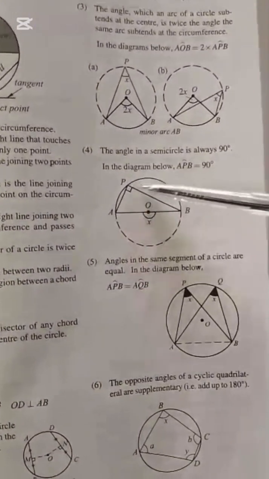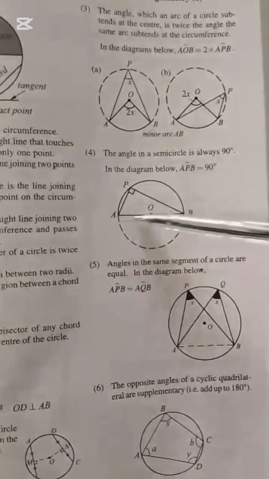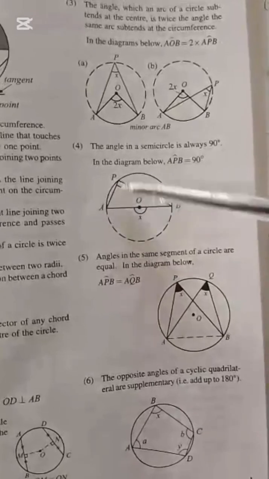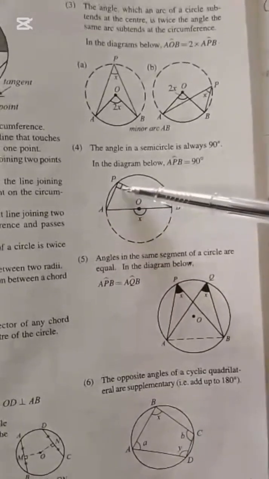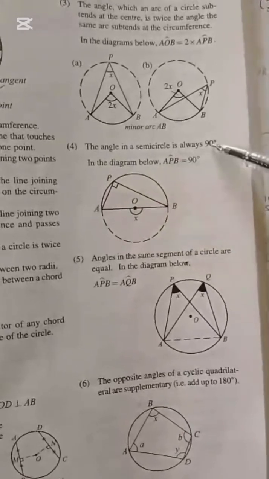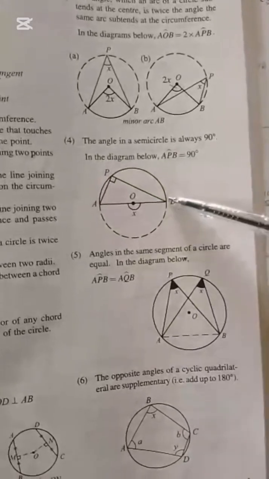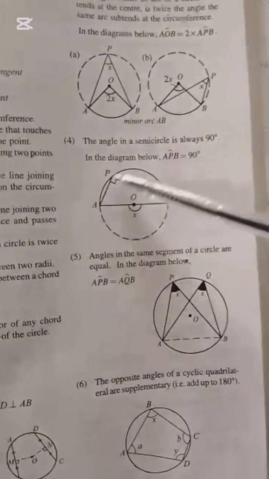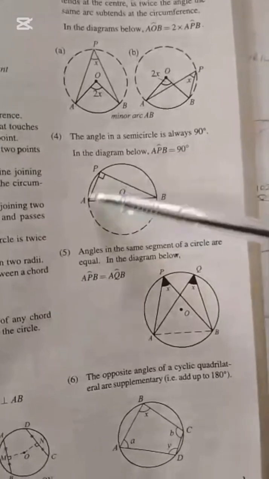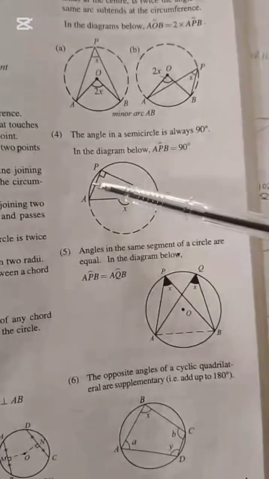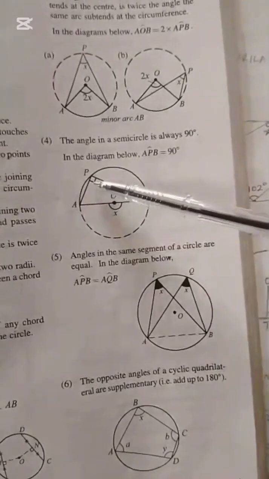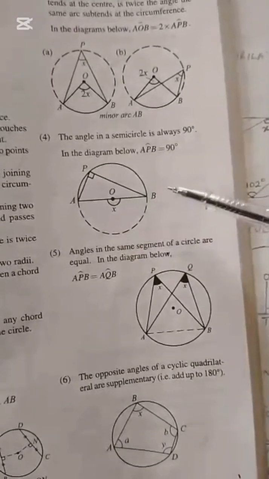That means that the angle subtended by that same arc AB, or chord diameter AB, should be half of 180. So it's 90 degrees. That's why theorem 3 says the angle in a semicircle is always 90 degrees, because you can see a diameter chord forms semicircles. So if 180 is the angle at the center, then the angle at the circumference, this angle APB, must be a 90 degrees angle. So that's what theorem 3 says.